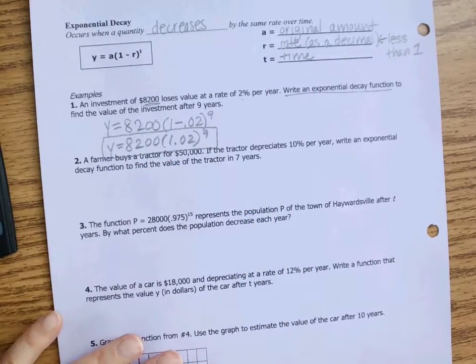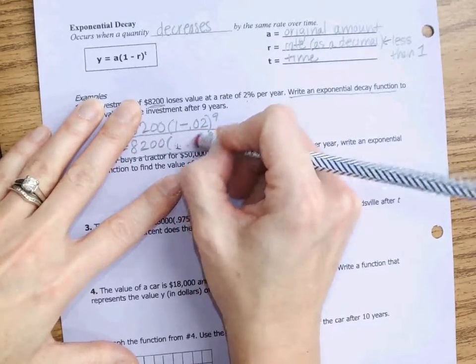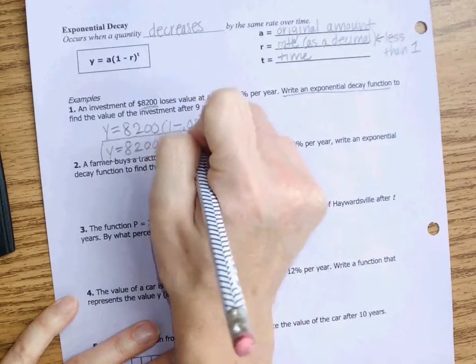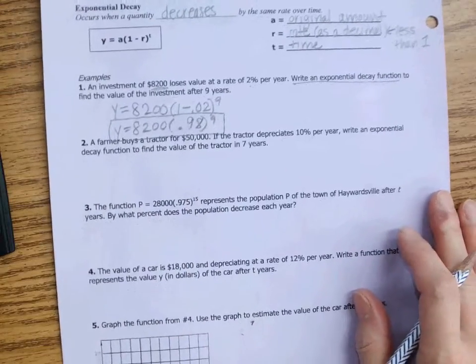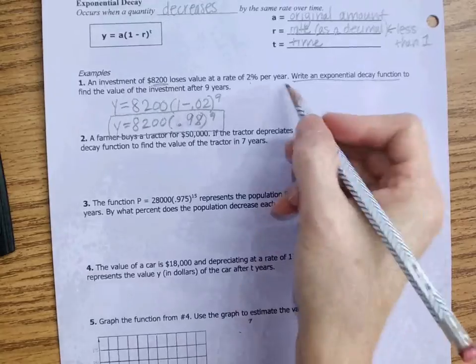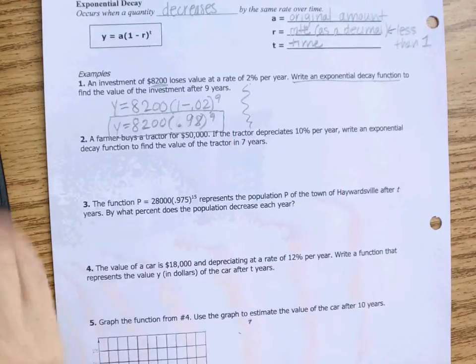Okay, 8,200 times the quantity. Oh, I added and did not subtract. I'm doing these notes like I didn't have coffee yet today, but I did have some. Maybe not enough. Okay, let's go ahead and try number 2. For number 2, a farmer buys a tractor for $50,000. If the tractor depreciates 10% per year, write an exponential decay function to find the value of the tractor in 7 years. As I read this problem, I realized I did not finish number 1. I am really off today. So let's go ahead and actually solve number 1.